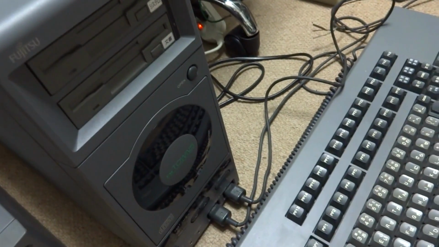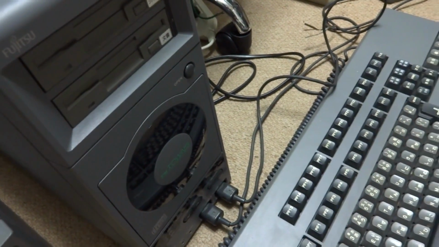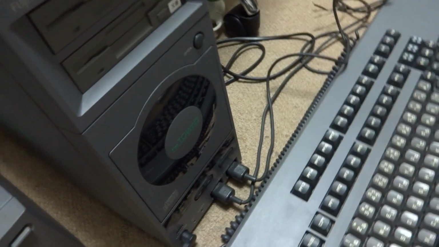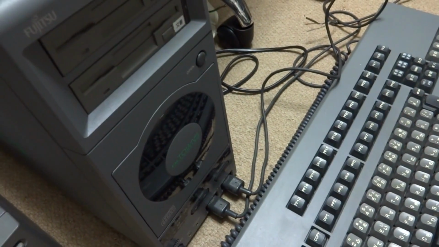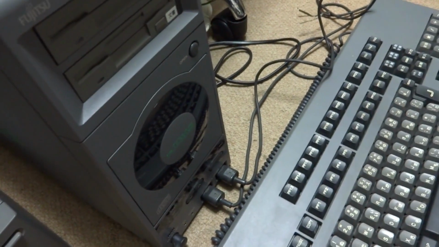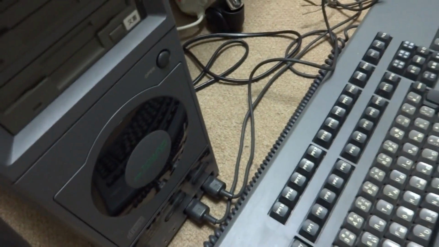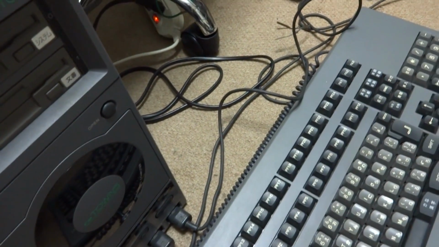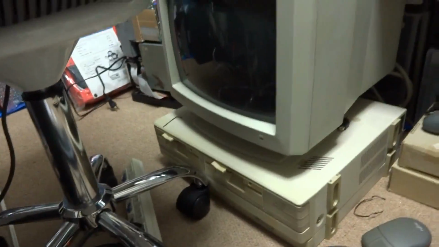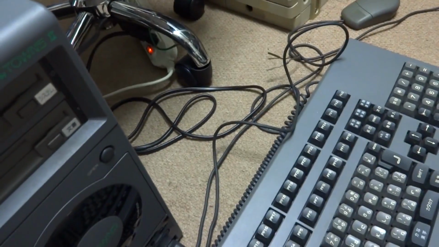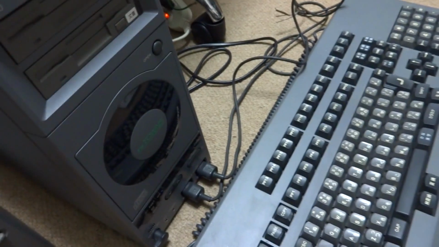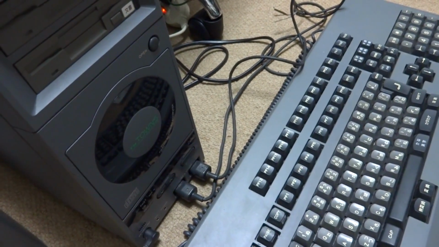It wound up getting shoved out of the market in 1997, so it only had about an 8-year shelf life. And it was a really good PC, but unfortunately the system was competing against things like this guy over here, the PC 8801, and that was pretty much rocking the market. So Fujitsu decided to bail on this one a little bit early.